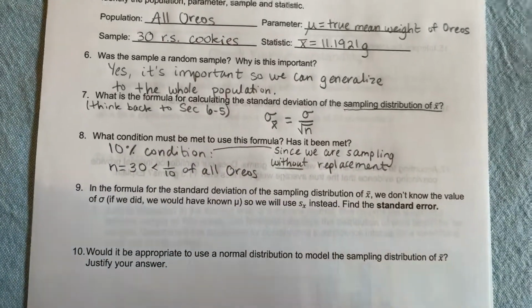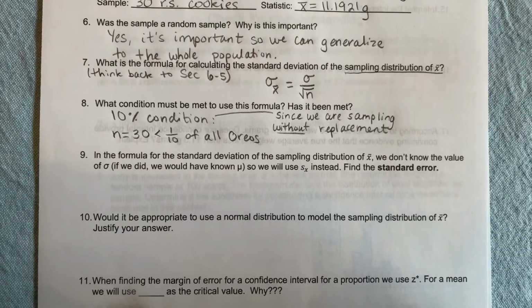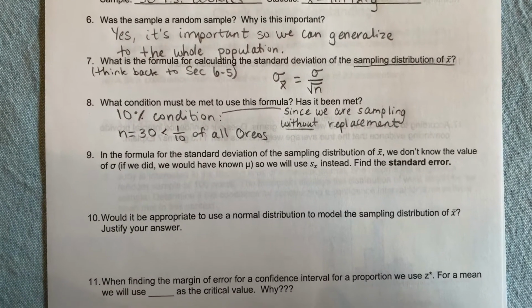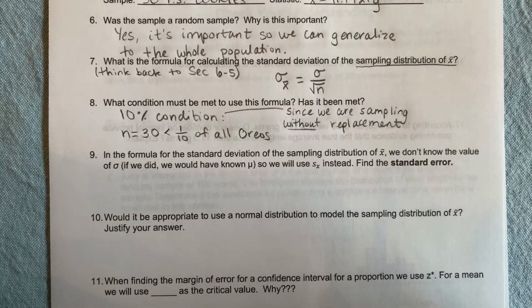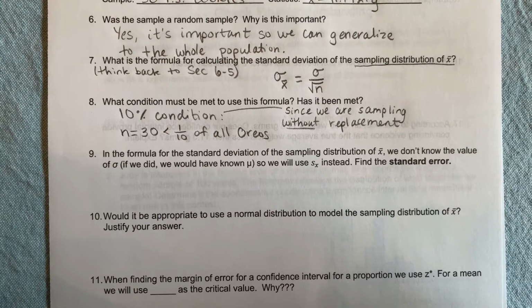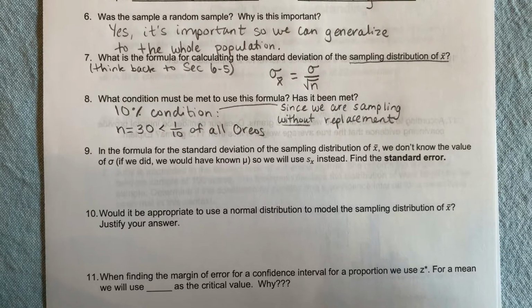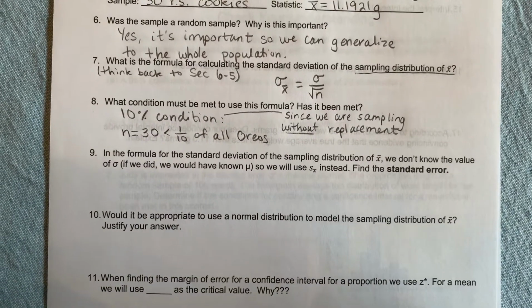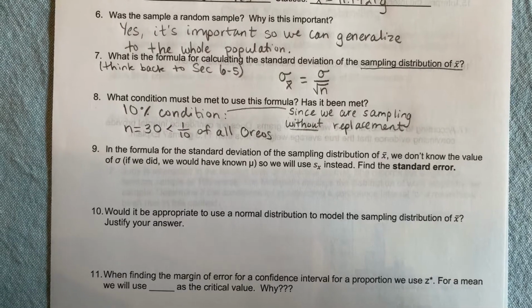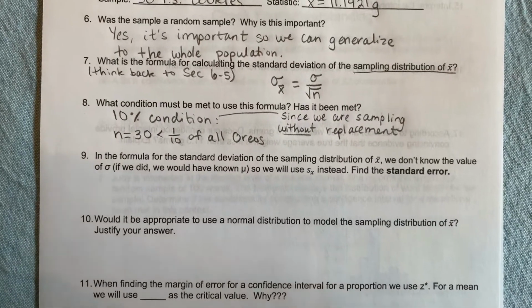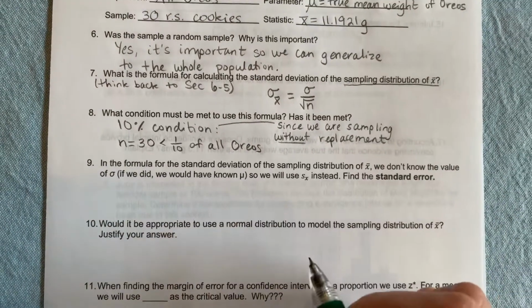Okay, so then it says in the formula for the standard deviation of the sampling distribution of X bar, we don't actually know the value of sigma. If we knew sigma, the population standard deviation, we would know mu, because mu is part of calculating the standard deviation. The mean is part of calculating that. And we're trying to estimate mu, which means we don't know mu, and therefore we don't know sigma. So we're going to use S sub x, the sample standard deviation, instead.